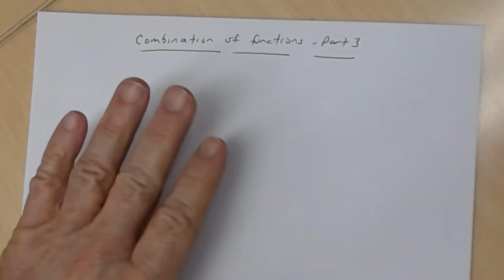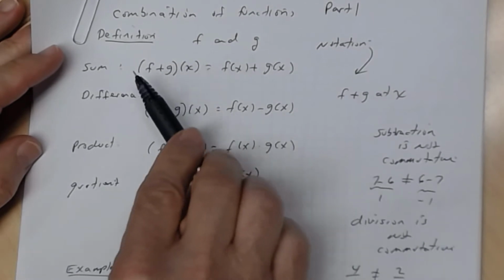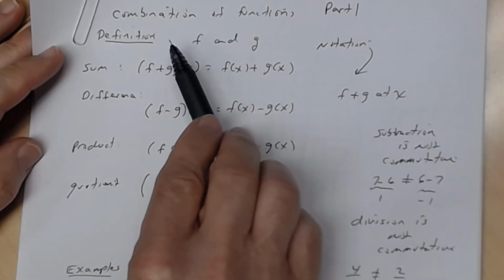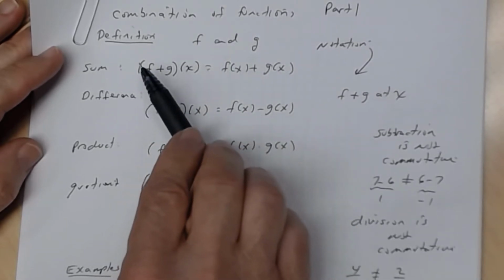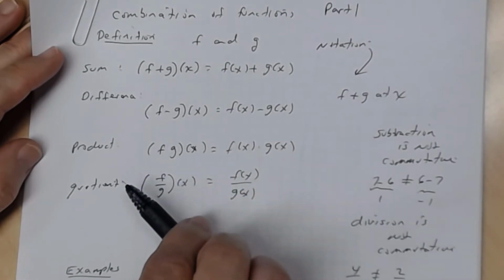In part 1 of combination of functions, we talked about the definition of the algebra of functions, combining functions, whether it be adding, subtracting, multiplying, or dividing.